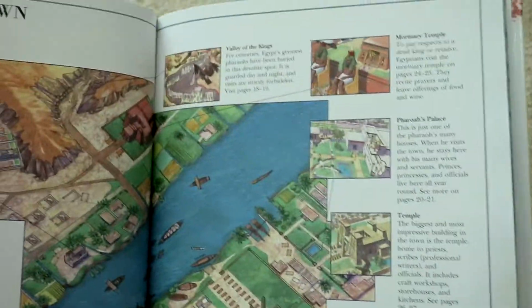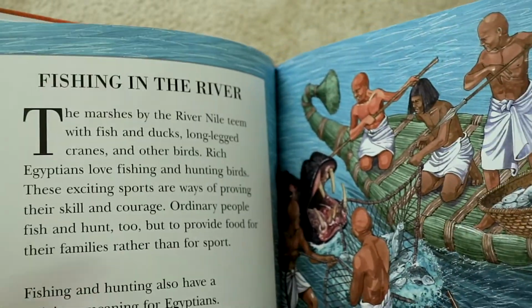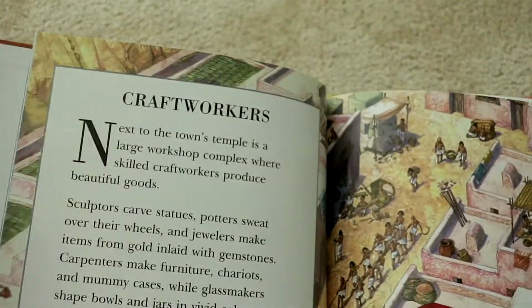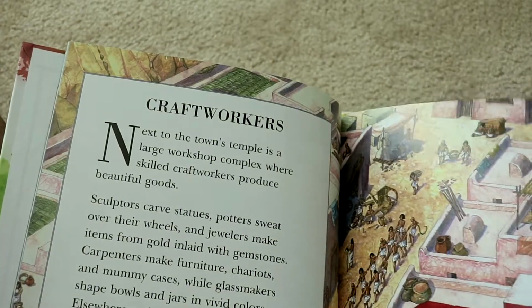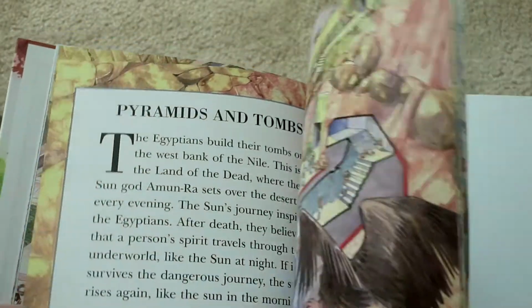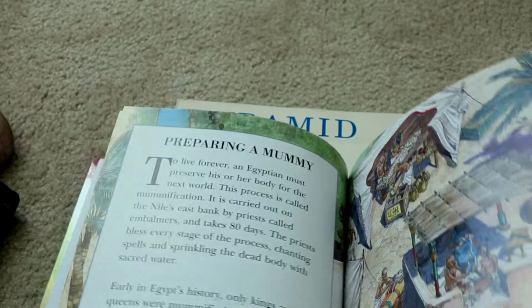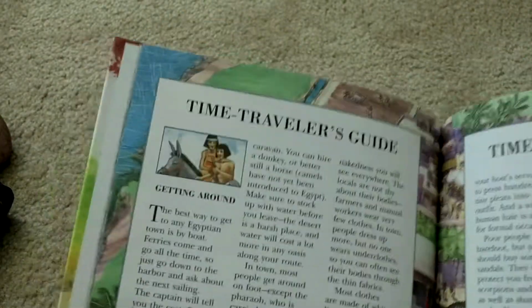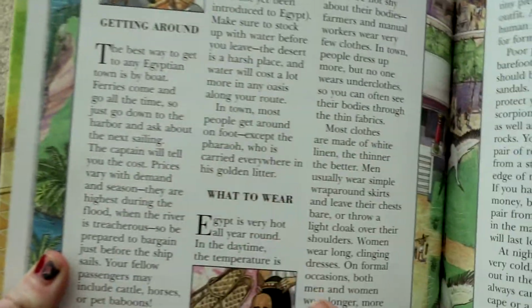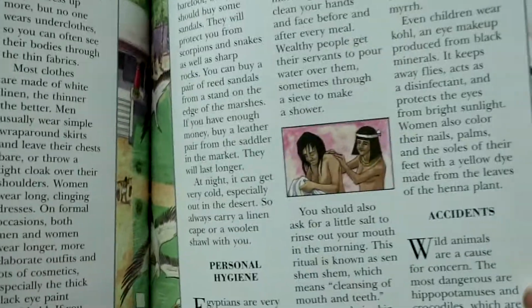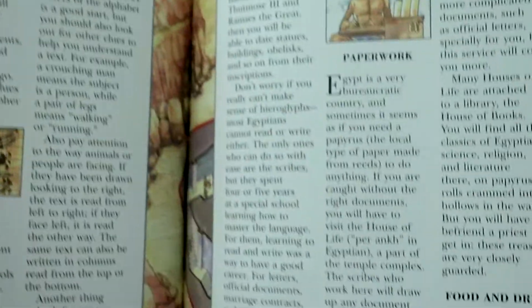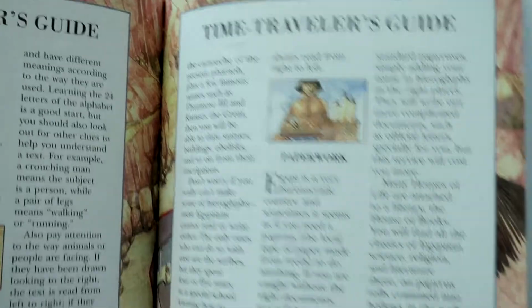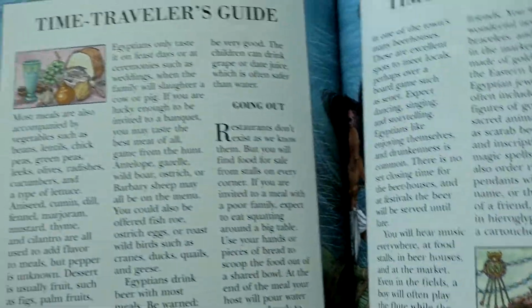They give you a map, and then they talk about... It's really set up like a travel guide is. So after the map, they go into more depth on each of those. And then at the end, they talk about things like how you get around, what you should wear. It was fun to me to see how they did that in the back.